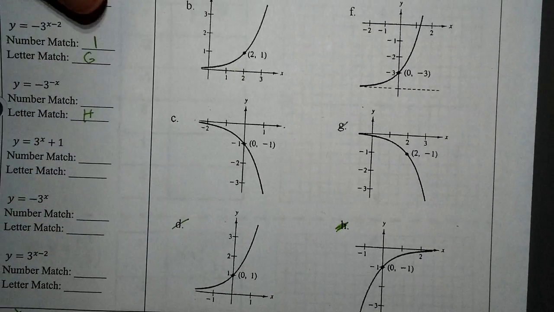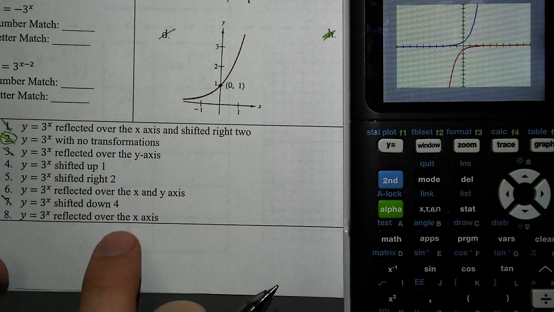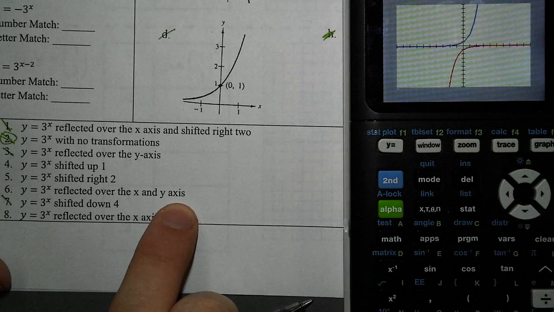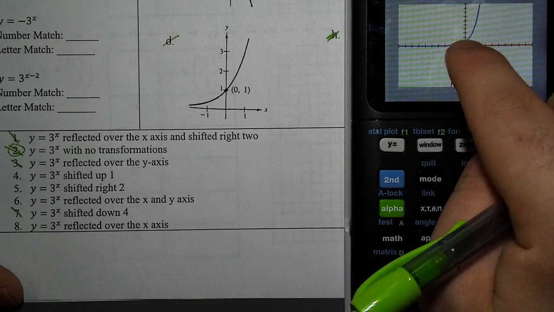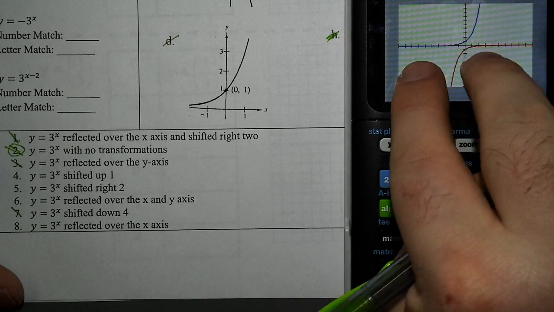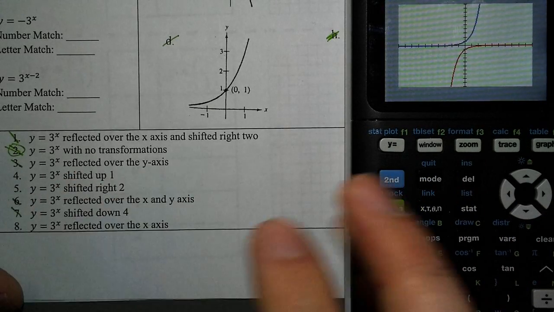And now let's look at the reflection. So it says reflects over the x-axis and the y-axis, because it flips over. If it was a complete mirror, it would just be down here, but it also flips this way, so it flips over both axes. This is number 6.